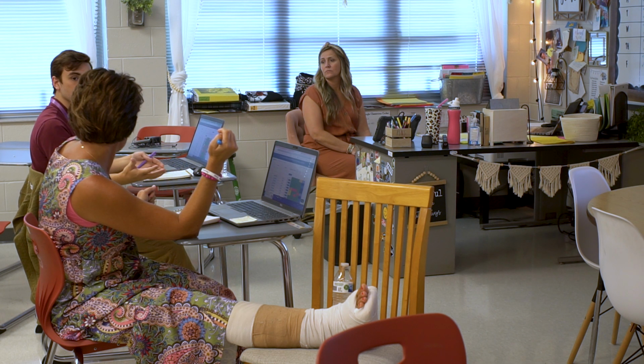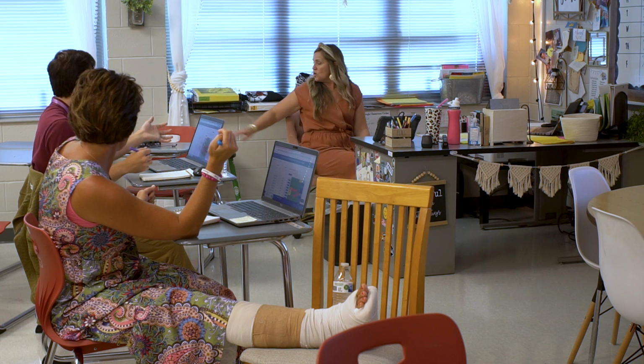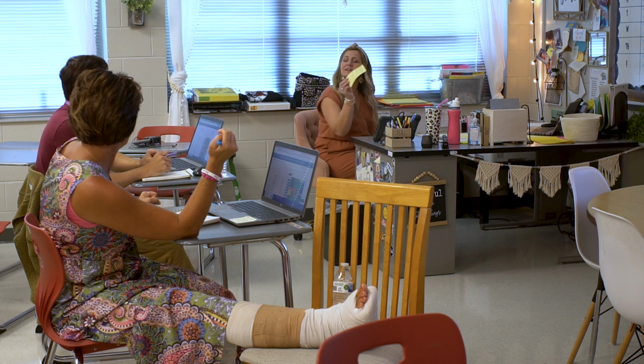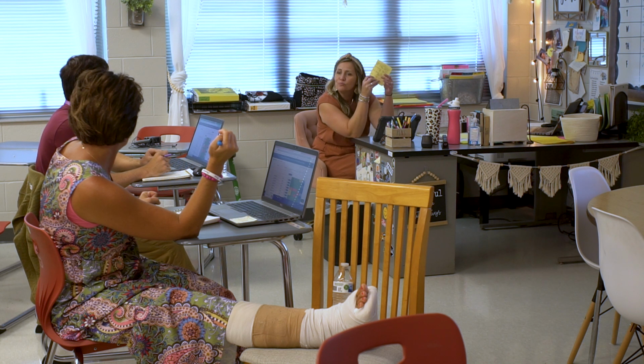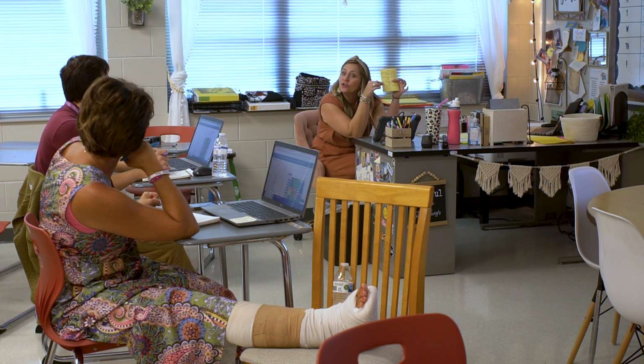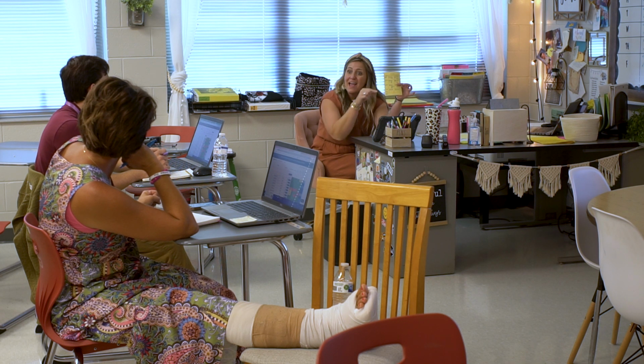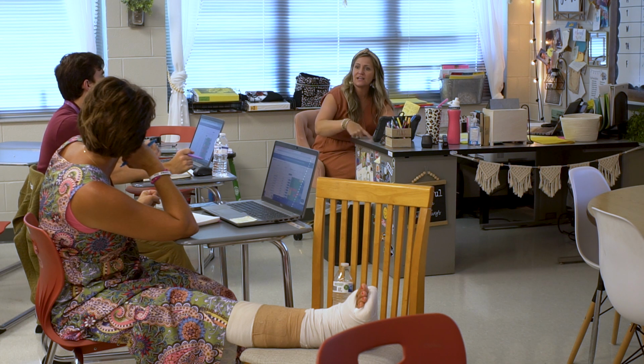Let's add it, like transitions. That's when we can focus on transitions, focus on punctuation. What if we stuck the rubric, laminated, and glued in their journal, stuck those to the desk, and then we can give them dry erase markers, and when they're writing, they're gonna check it off as they go on the checklist.